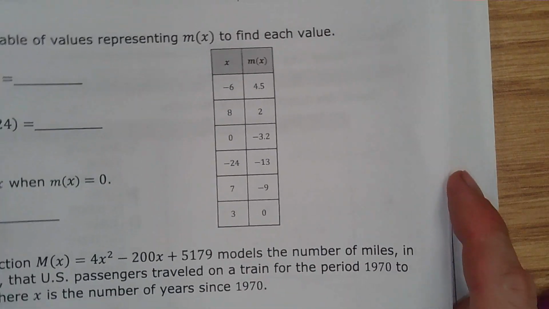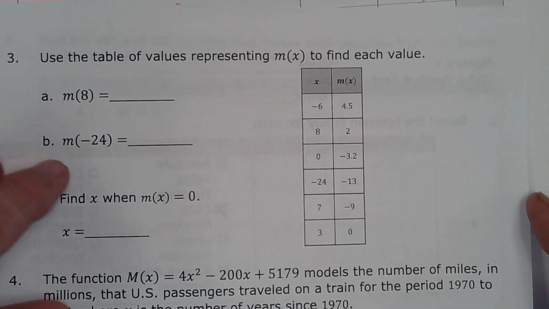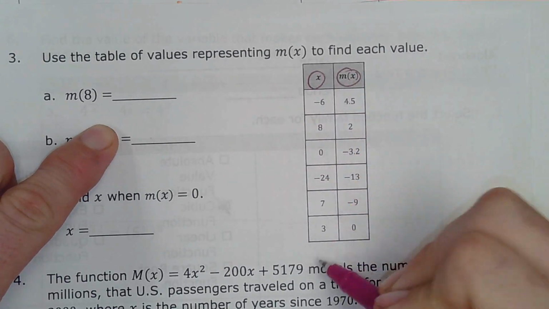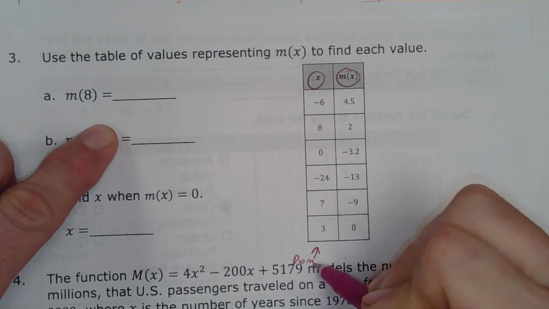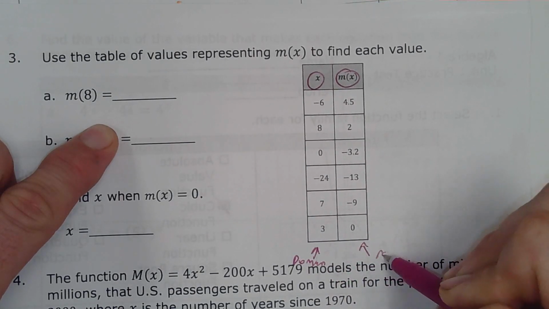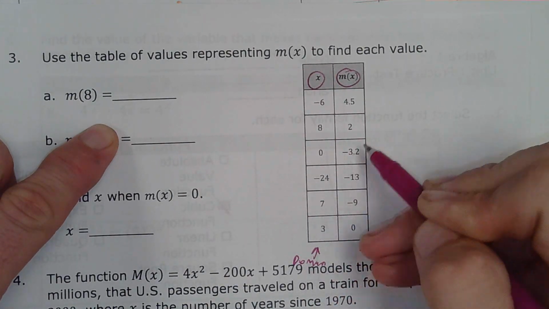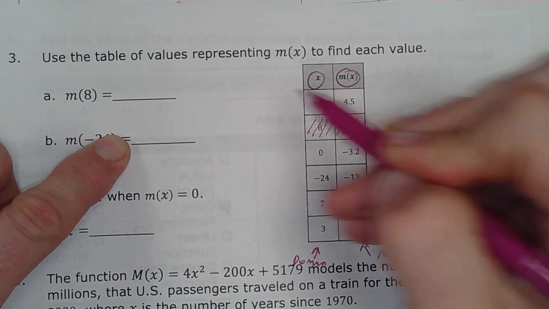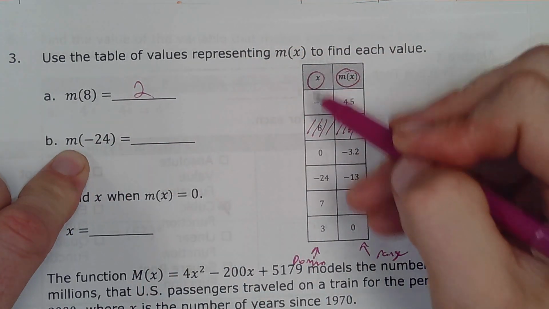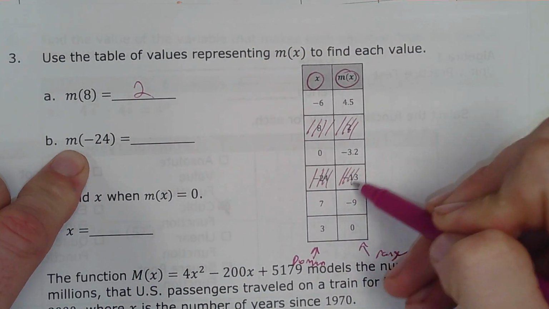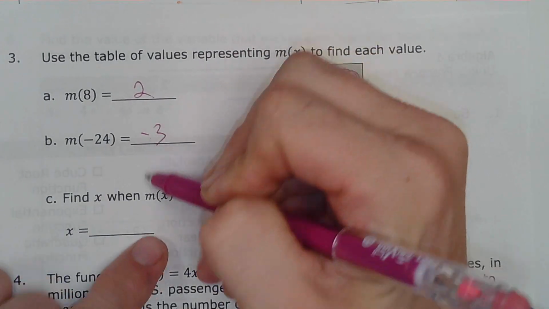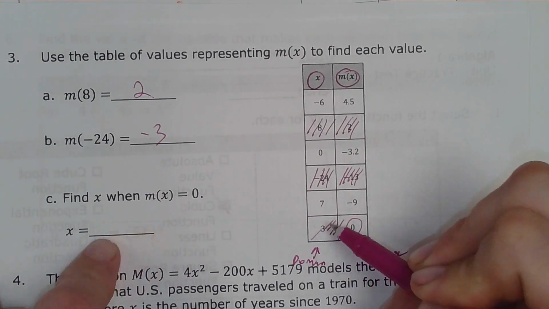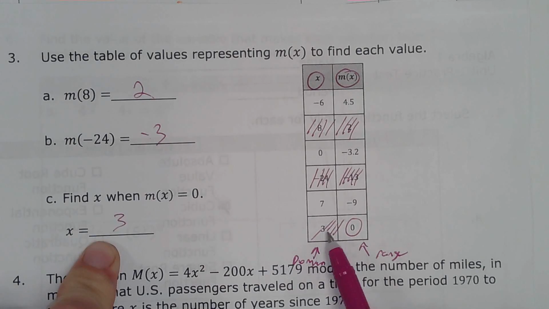Moving on to the table form of this. We have m sub 8, right? This is my input, this is my output, my domain, my range. My input is 8, giving me an output of 2. My input is -24, giving me an output of -13. My output is 0, giving me an input of 3. So that's how that whole thing works.